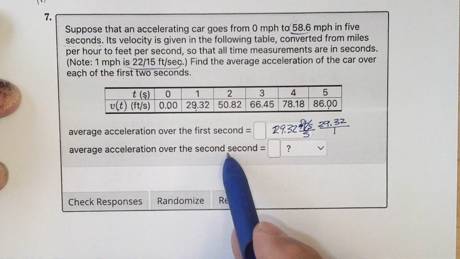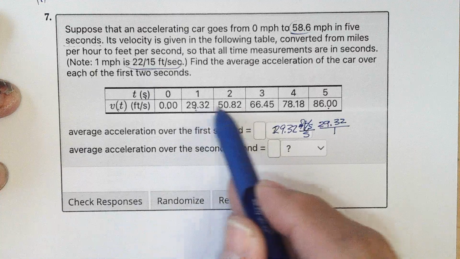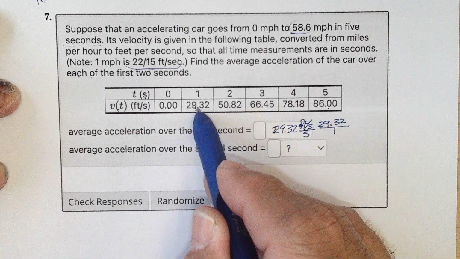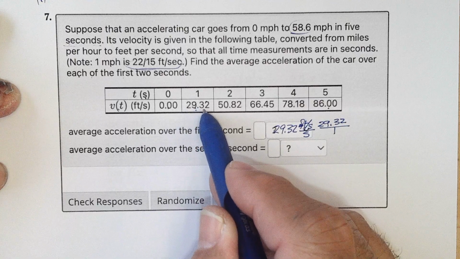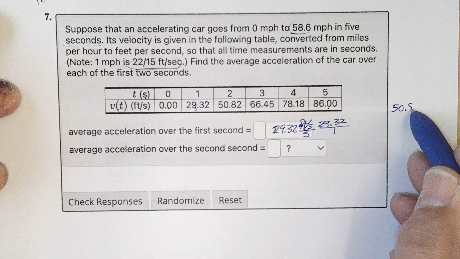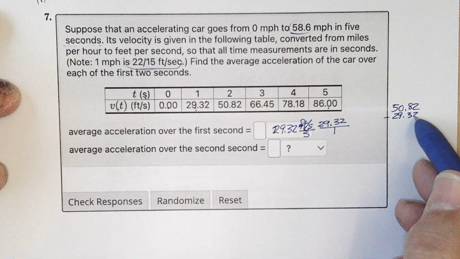For the average acceleration over the second second, it went from 29.32 to 50.82, so I'd have to find the difference there. That's 50.82 minus 29.32.